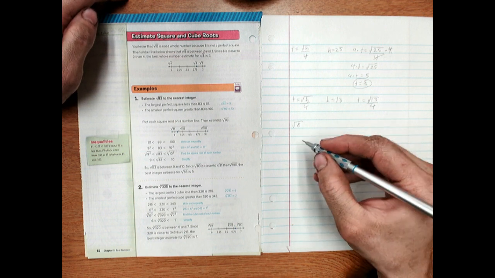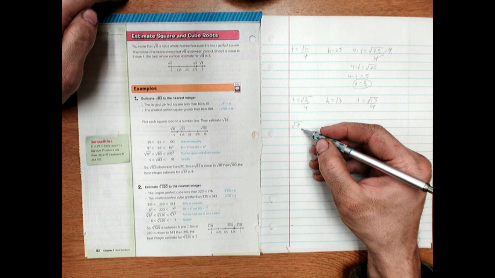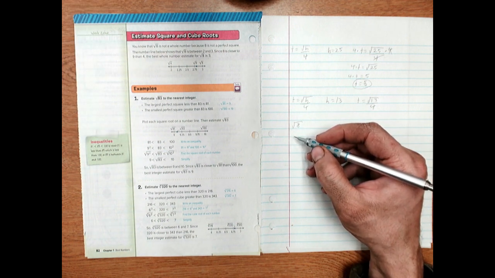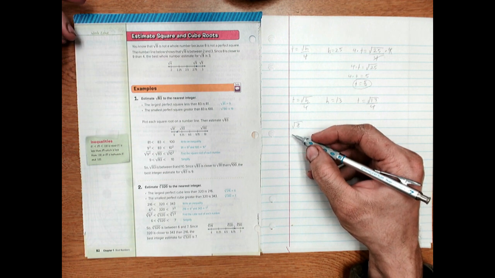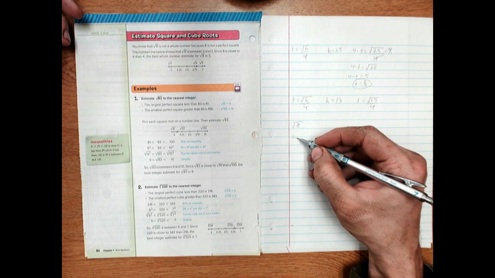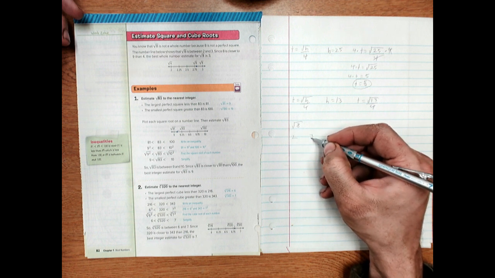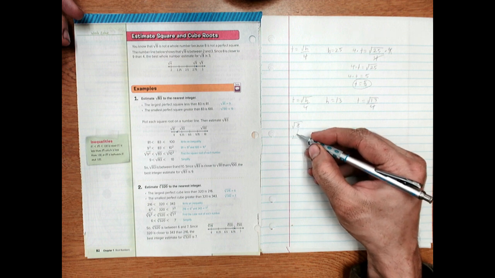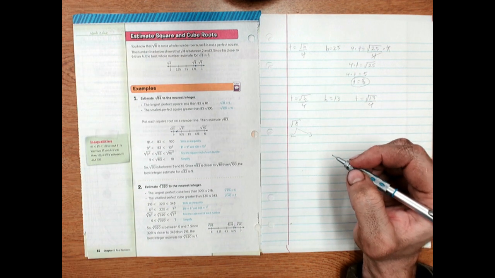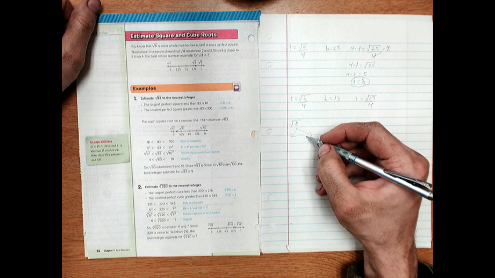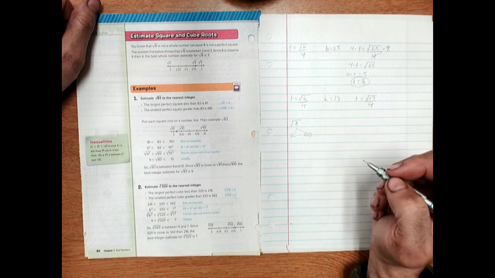So we know that 3 times 3 is 9, and we know that 2 times 2 is 4. So we know that somewhere between 2 and 3 is the square root of 8. It goes somewhere in here. And we can tell since 2 times 2 is 4, and 3 times 3 is 9, and 8 is closer to 9 than it is to 4, that it's going to be somewhere over here. It's going to be somewhere closer to 3 than 2.